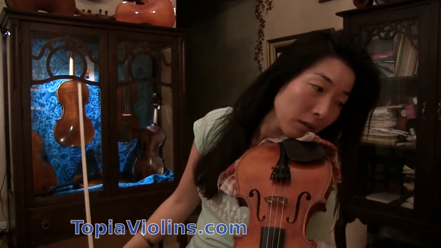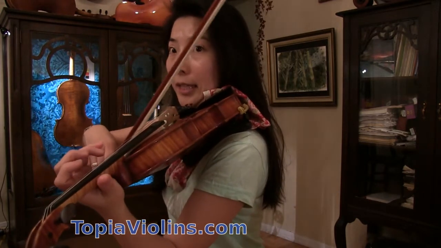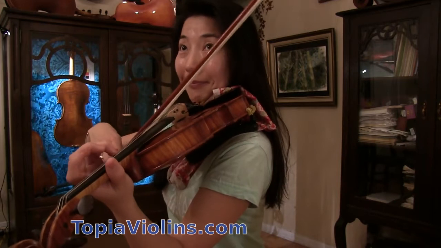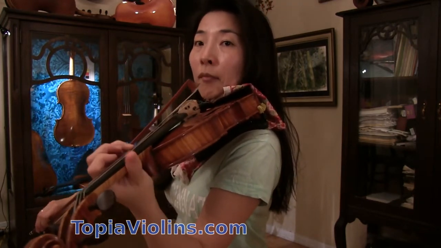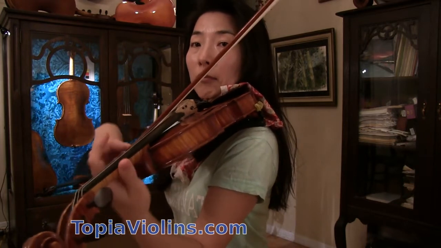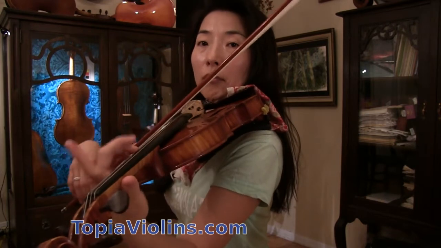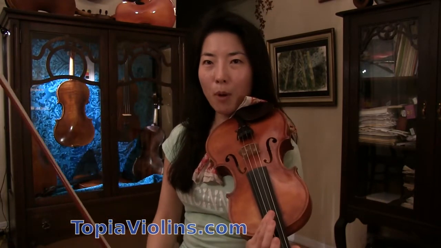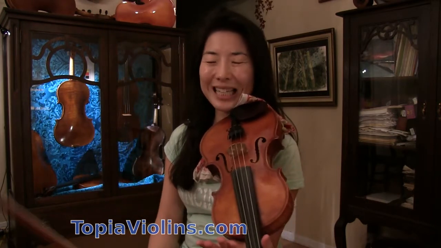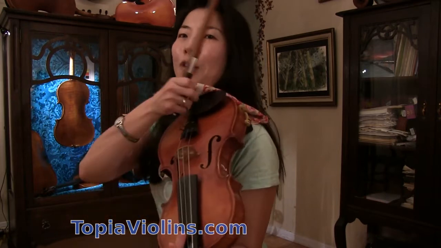If I do wide and fast vibrato, it sounds like this. Even though I'm not getting louder with my bow, because the vibrato is so fast, it gets emphasized, it gets louder in the wrong place. So it sounds unsettling again.